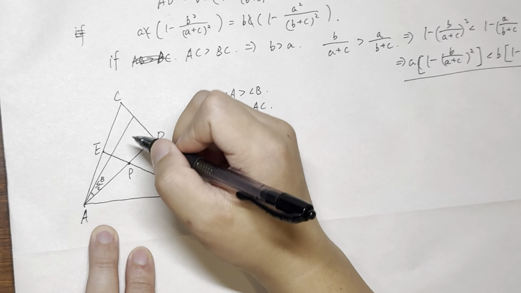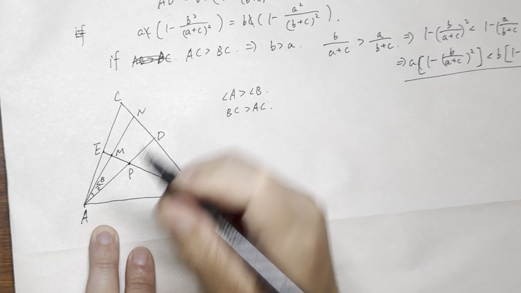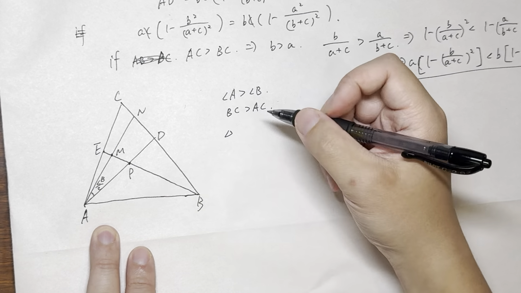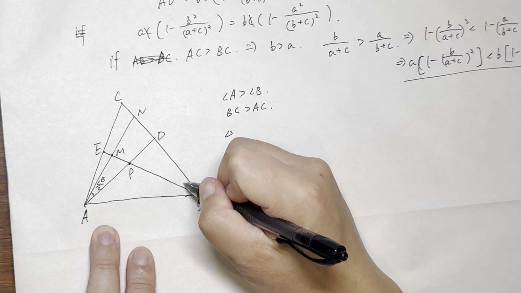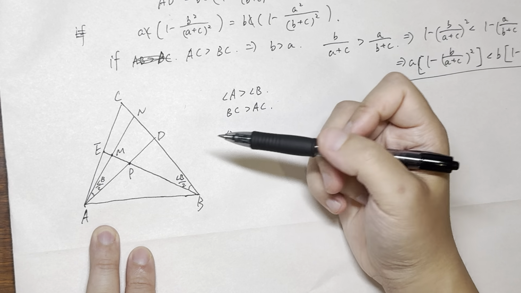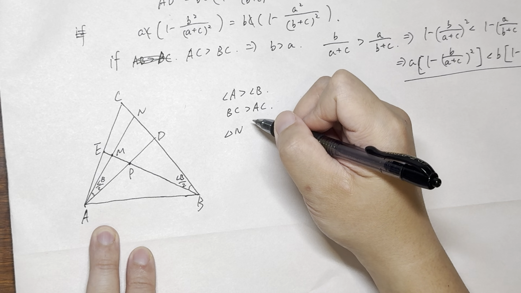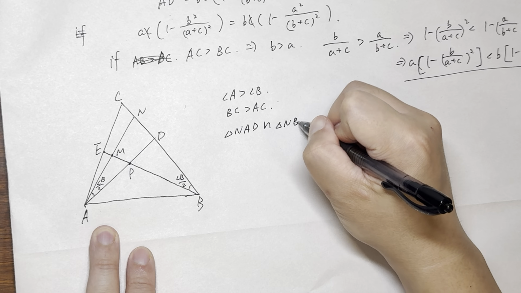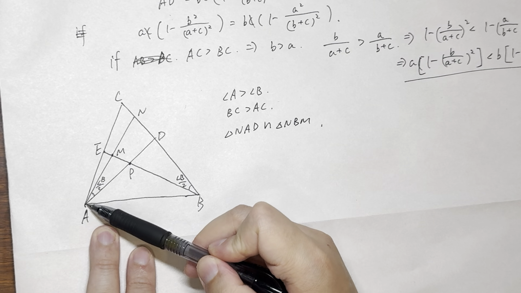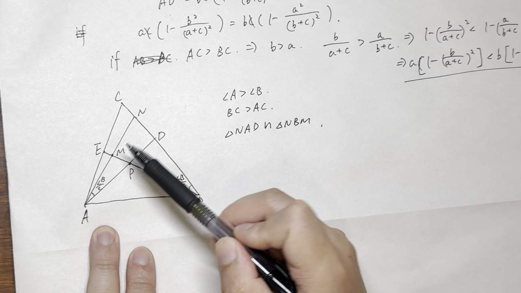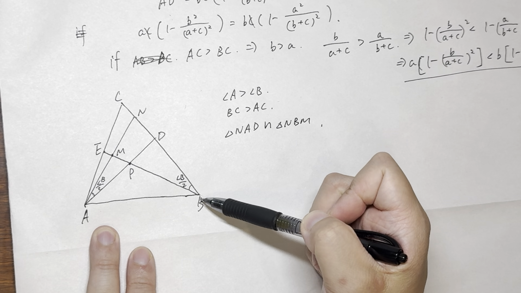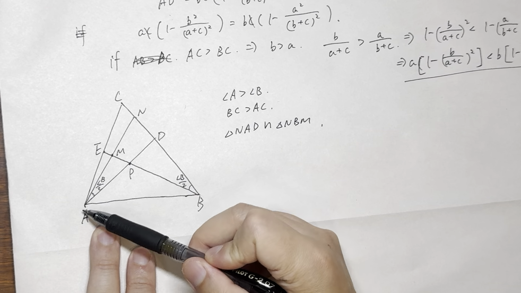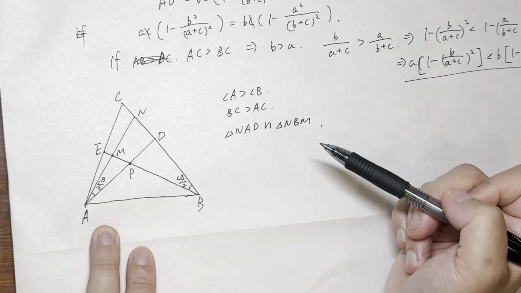Then let's set this as M, this as N. Because this is half of angle B, this is half of angle B, we know that triangle NAD is similar to triangle NBM, right? Because angle NAD equals angle NBM, and angle AND equals angle BNM. So triangle NAD is similar to triangle NBM.